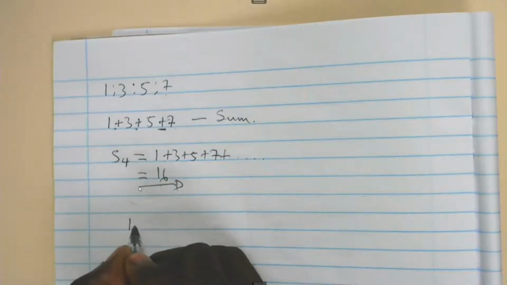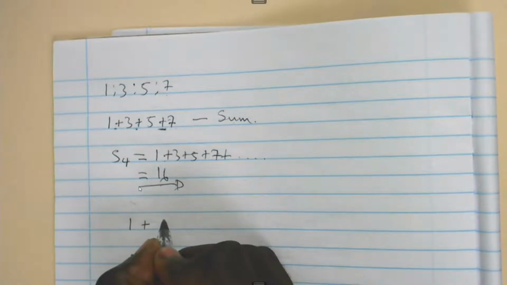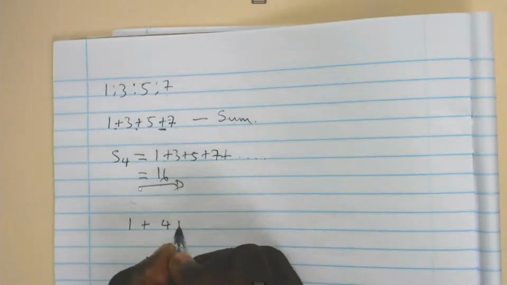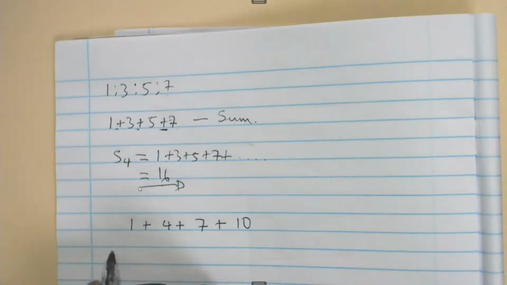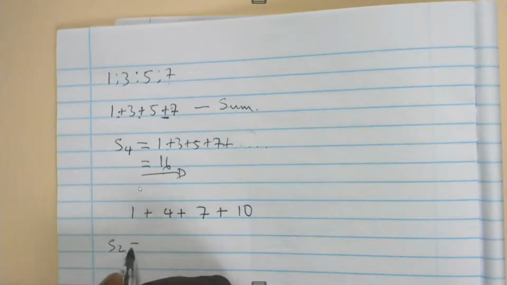Now if this is the case, if we have this sequence, 1 plus 4 plus 7 plus 10. If we find the sum of the first 2 terms, it means that we only add these two terms here.